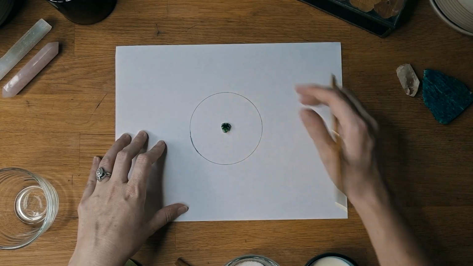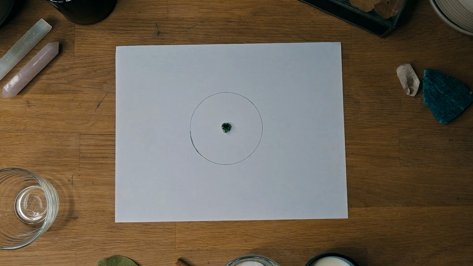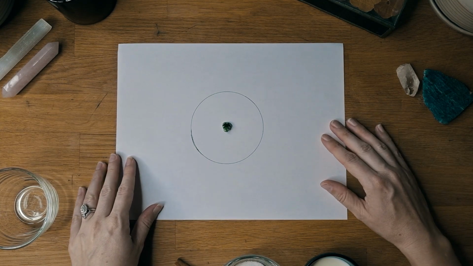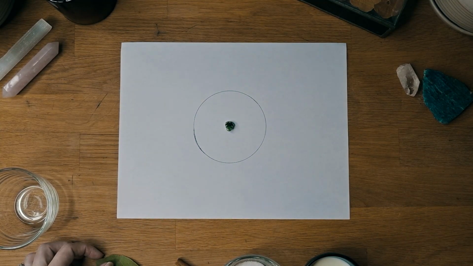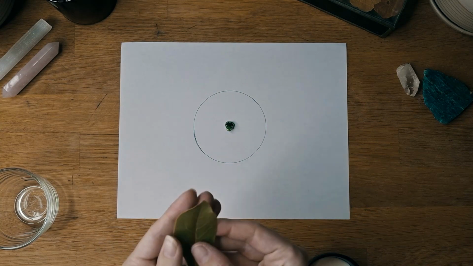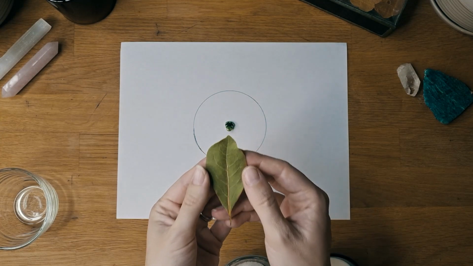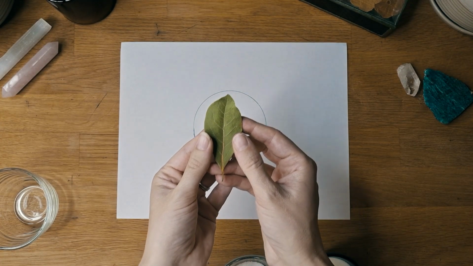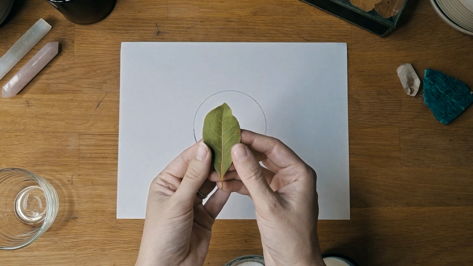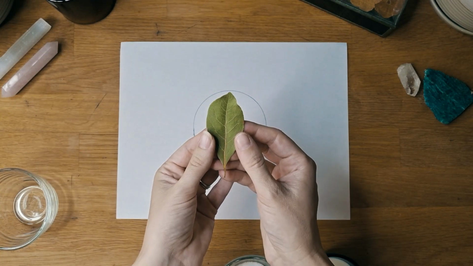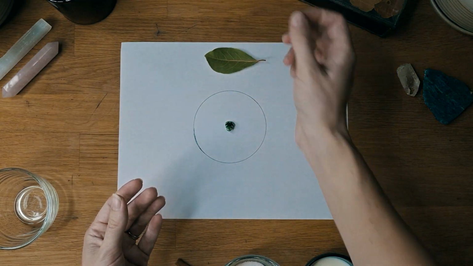So now that we have a circle right around our item that we're charming, we're going to take our other ingredients and arrange them on the outside of our circle. As we do this, I like to hold each item and charge it with the intention of why I'm bringing it into the spell, what I want it to do in this spell, and really funnel that energy into this item as I place it on there. So for the bay leaf, I am sending the intention of abundance into this bay leaf. And then I'll place it here outside of the circle.